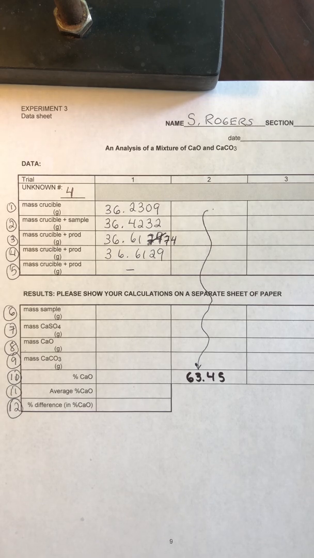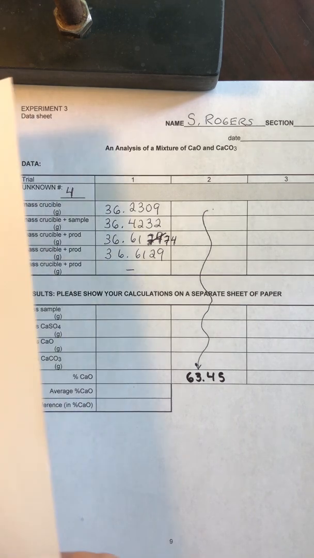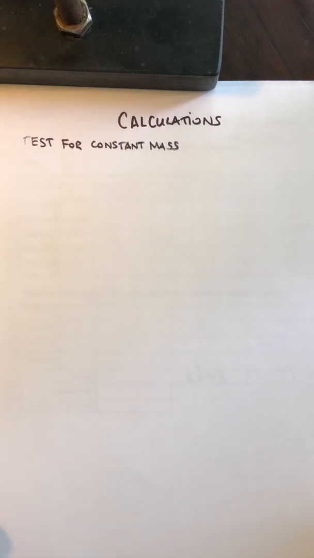So the first thing we want to do is look at lines 3 and 4. Steve did 2 rounds of the chemical reaction and didn't do the third one. The reason that would have happened was because he must have arrived at what we call heating to constant mass. So I'm going to move over here to our calculations page, and that should be on a separate piece of paper. Normally, we do these in pencil because if we make mistakes, we want to erase them and keep the form looking neat. Because of the camera here, I had to do it in markers so you can see it a lot better.